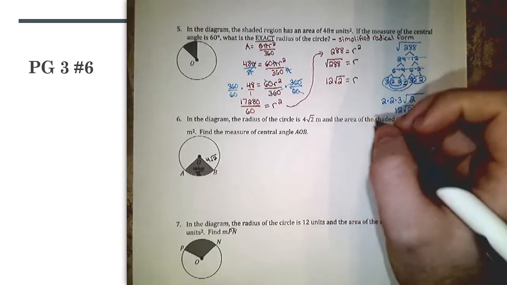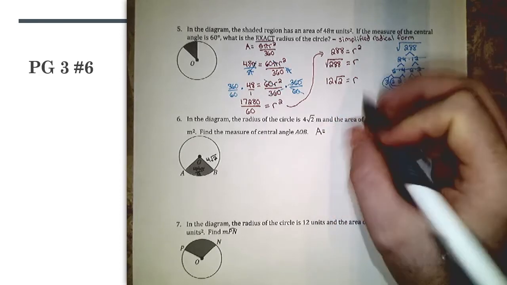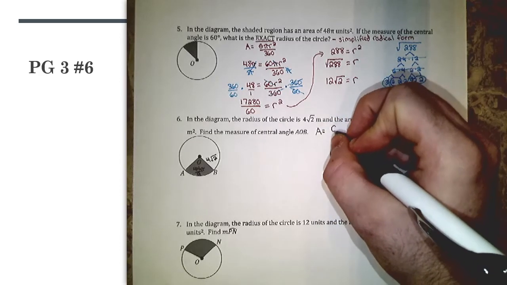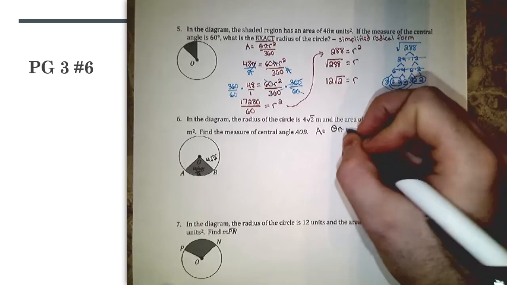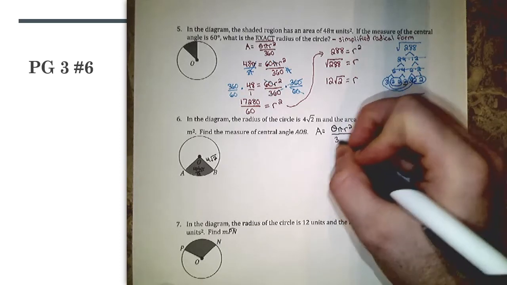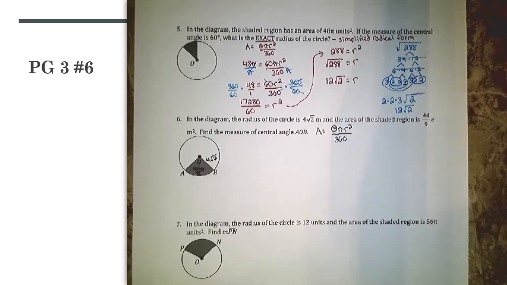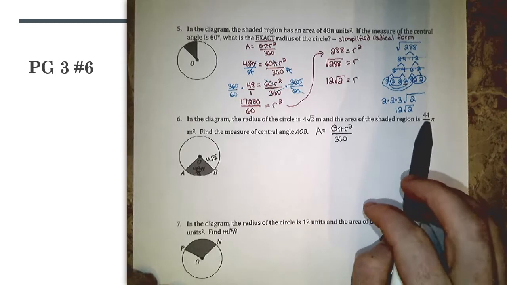In this one, again, we are going to be using the formula: the area equals the central angle, which is what we're looking for, times pi r squared all over 360. Instead of the A, we are told what our area is.